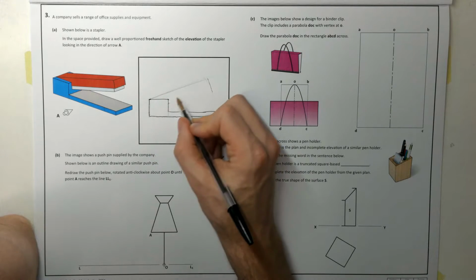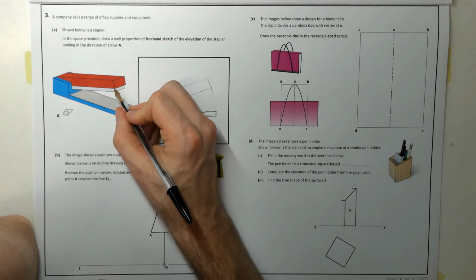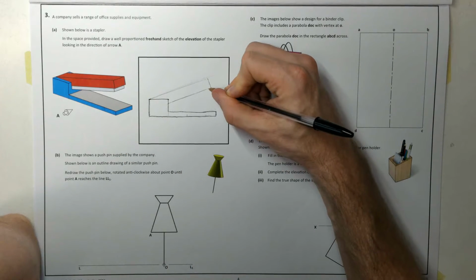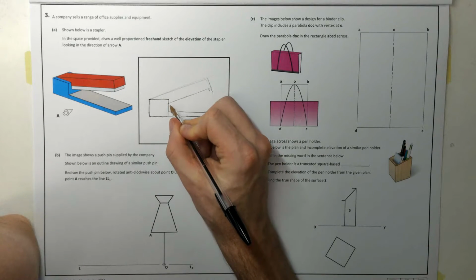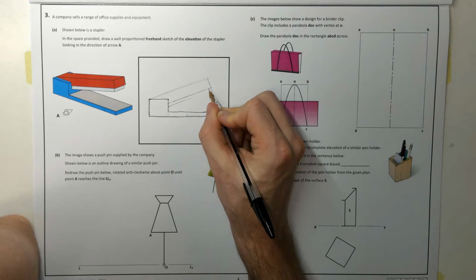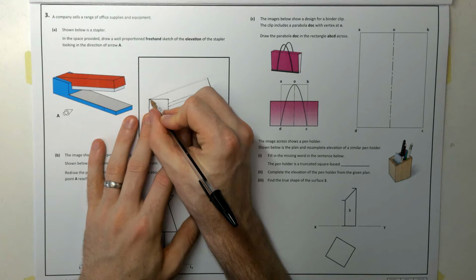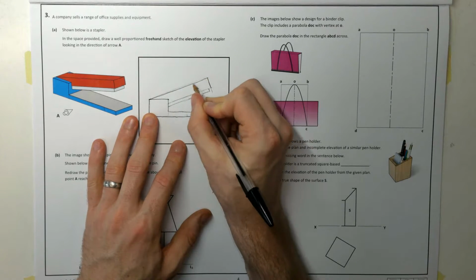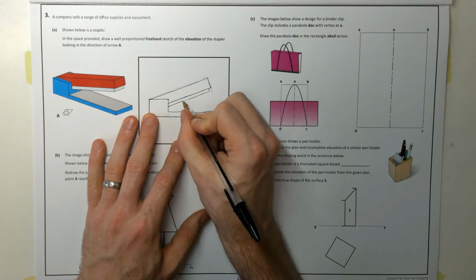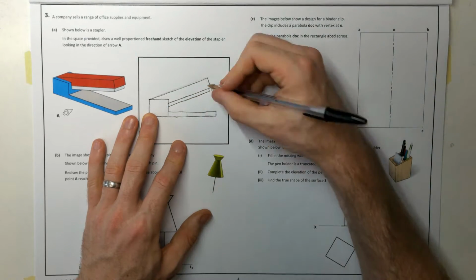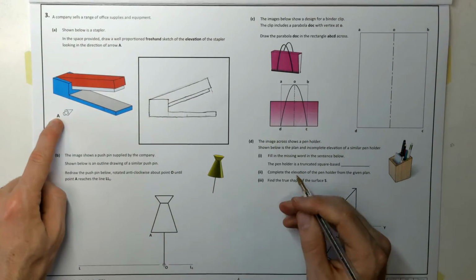And we're going to run parallel. And then it looks like it goes back in a little bit, so back in a little bit. And we'll have our same portion. Parallel line there again. Okay, let me just go over that a little bit heavier then. So just good to get our proportions correct there. And that looks like a fair representation of our elevation looking in from A.